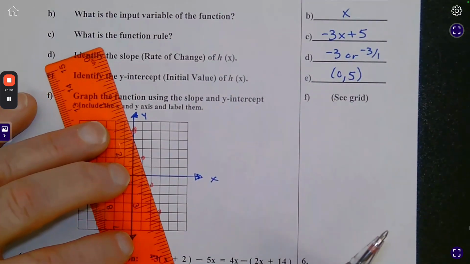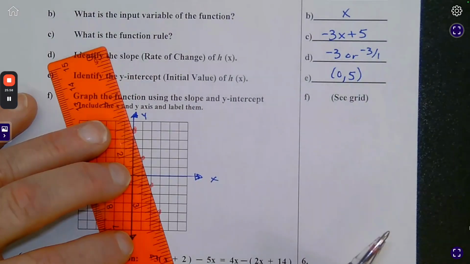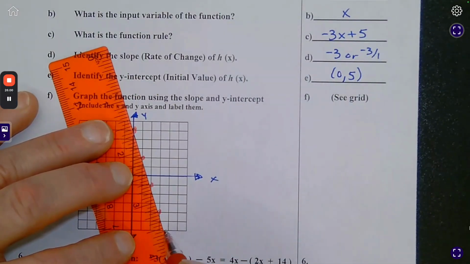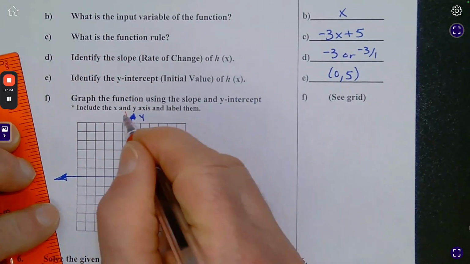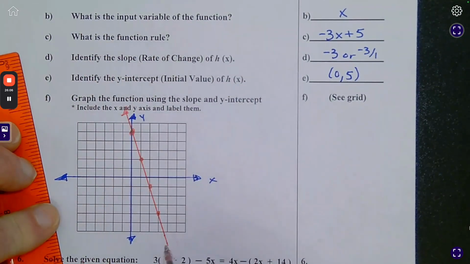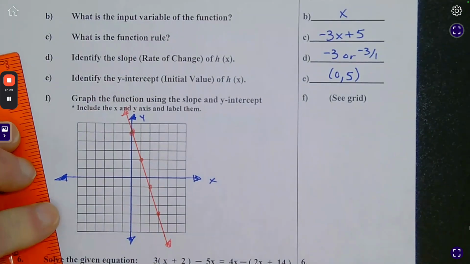And I'm going to make it continuous because it's not a word problem. Inputs and outputs can be all real numbers. Make sure you drive it through. Put arrows on the ends. And that's done.